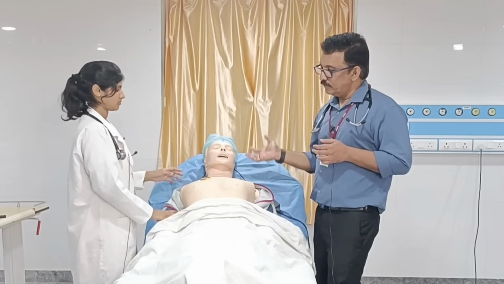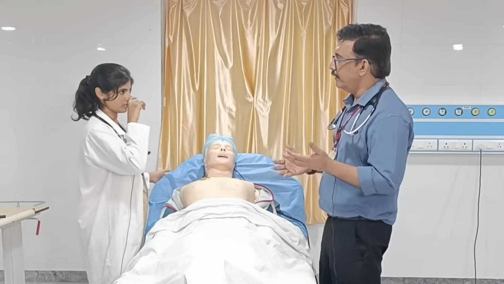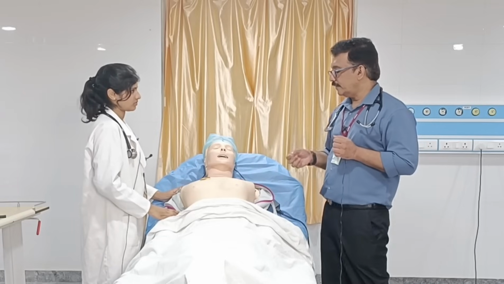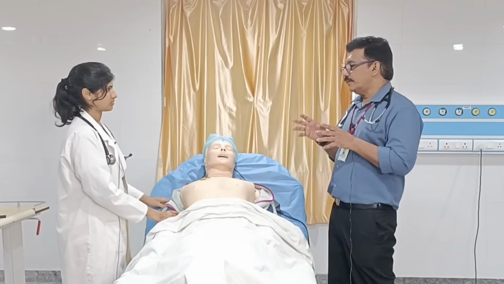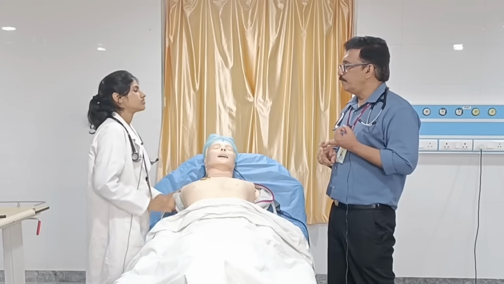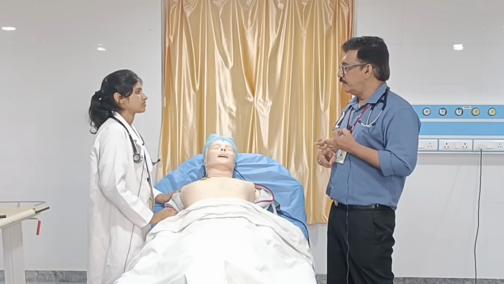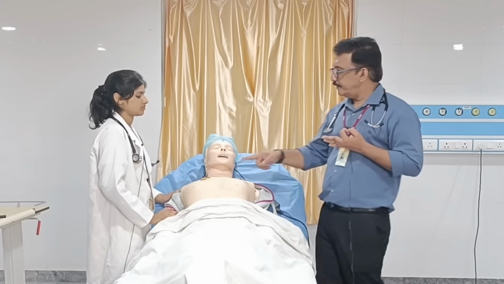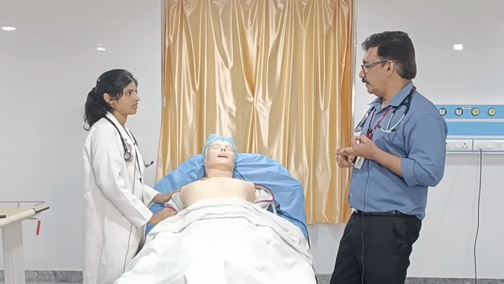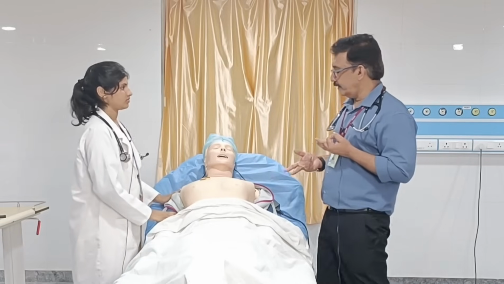You make the patient sit and lean forward and auscultate. You can get an early diastolic murmur in the aortic area. But most of the time you have to correlate. You have to see the pulse, the BP, and whether cardiac failure features are there. Then you get an early diastolic murmur. You may or may not get it. So that will be aortic regurgitation.